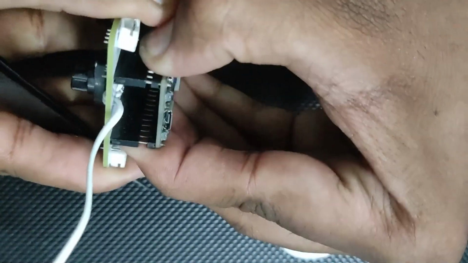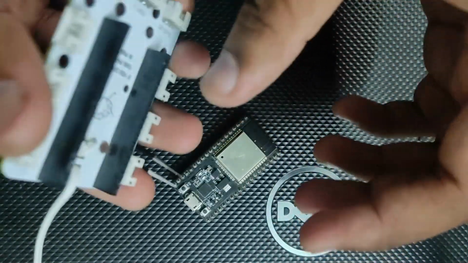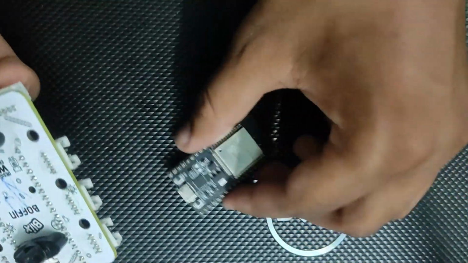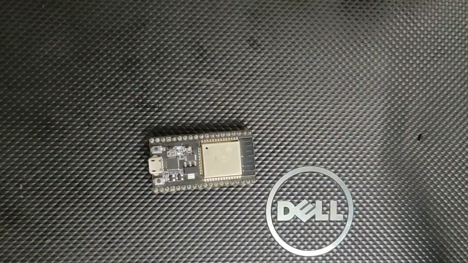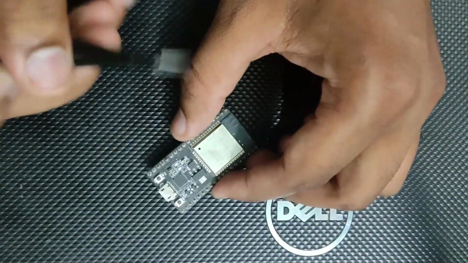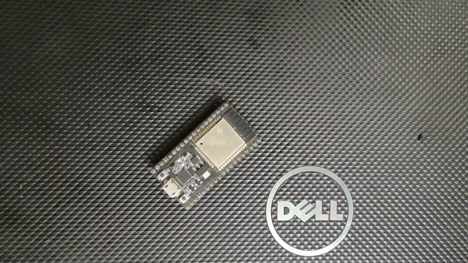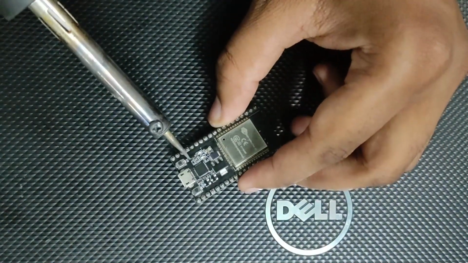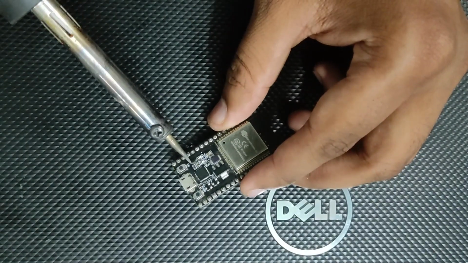This is a controller. As you know, you have to remove the pins, so it is removed. Why did I remove them? Because there is no equal base, and I want an equal base for soldering. So I will remove this part from here. As you can see, this part is damaged. How will I remove it? I will slowly desolder it from here, from here, and from here.